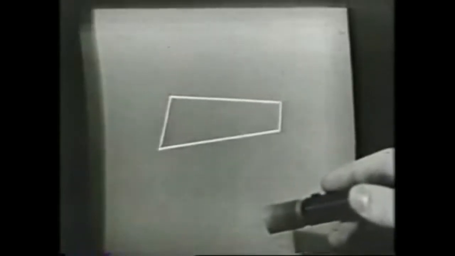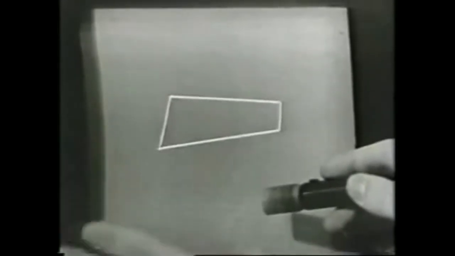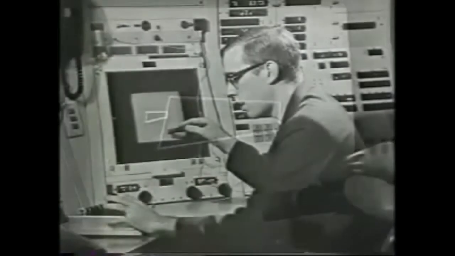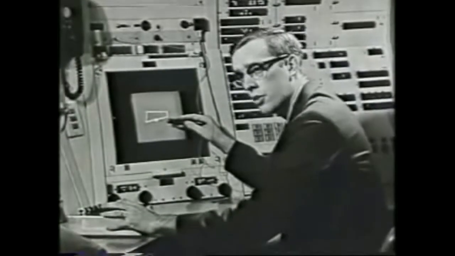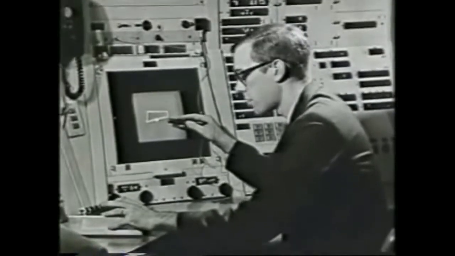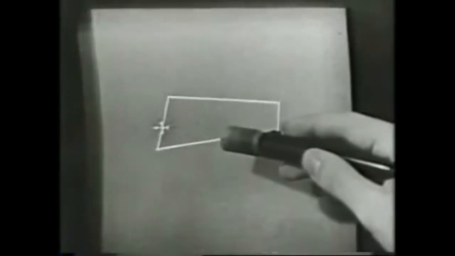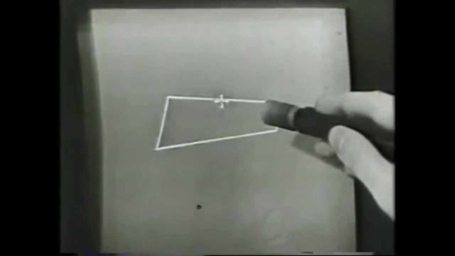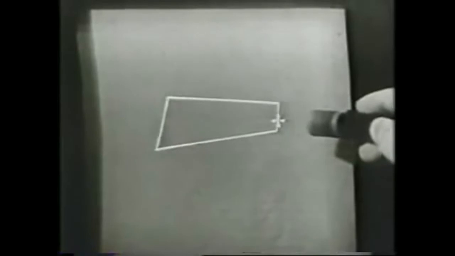But let's say I've decided eventually in this model that I want these to be horizontal and vertical, a box. I can apply a new constraint, a horizontal constraint here, a vertical constraint here, and a horizontal here by pointing at the line and pressing a button.